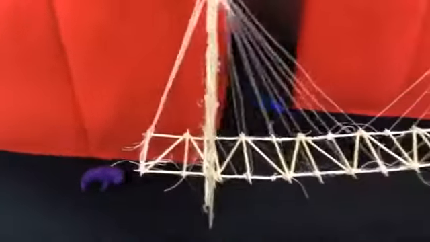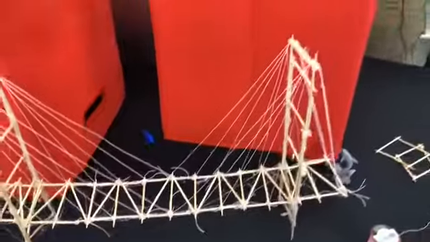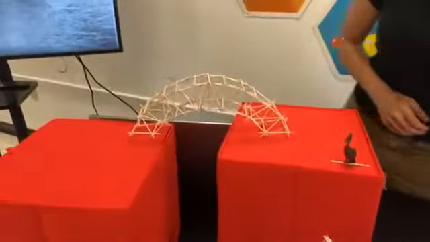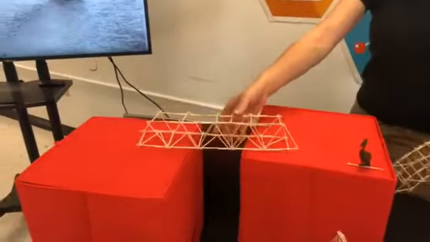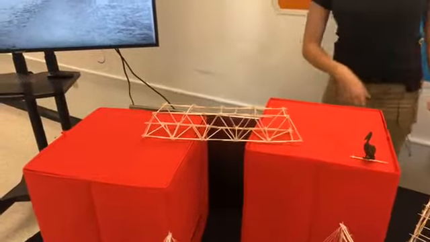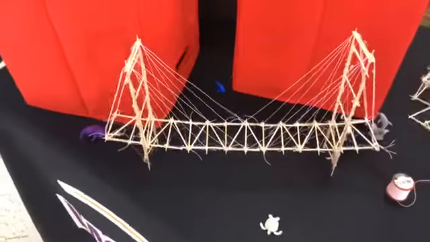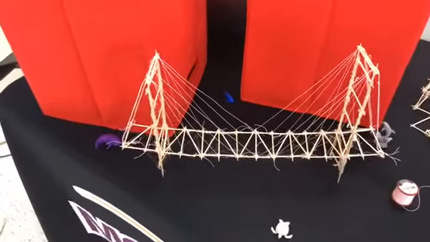So, I thought a fun thing we could try to do is try to put a little weight on top of these bridges and see if they can support it. So let's see. We'll start with our truss bridge. Let me see, I think I had a book somewhere. I'll go grab a book, hang on.